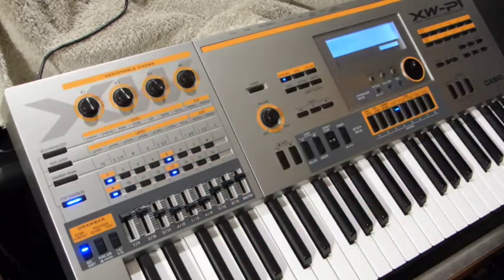So I've looked for workarounds on this, and the only workaround I came up with is you can set this up through the mixer. Through the mixer on here, you can set up 7 different sounds that can be played by themselves.